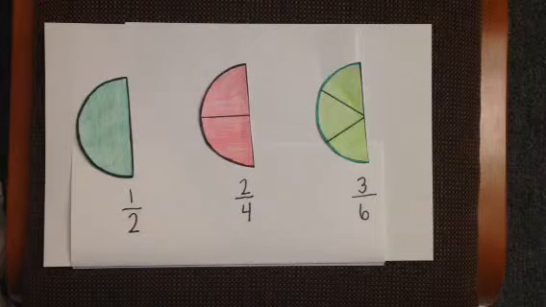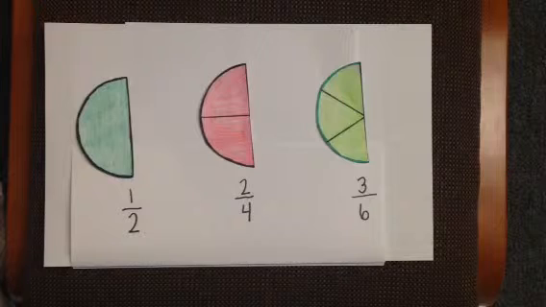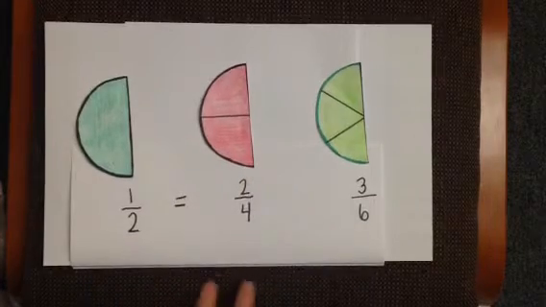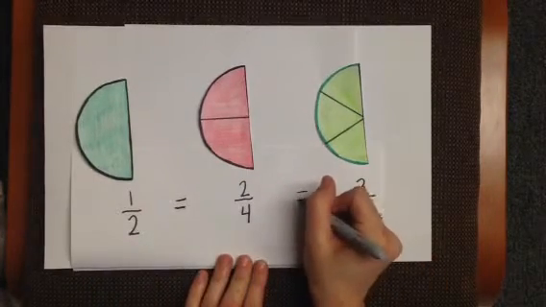An easy way to make more equivalent fractions is to multiply the numerator and the denominator by the same number. So in looking at these fractions, we know that 1/2 is equal to 2/4, which is equal to 3/6.